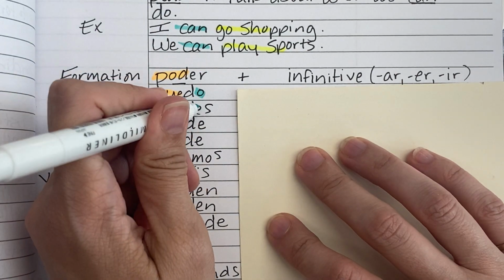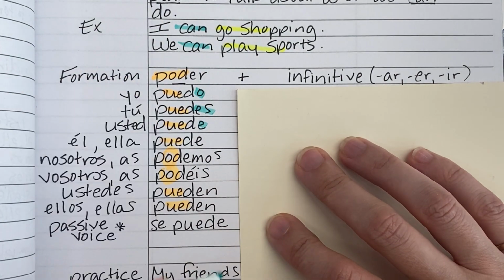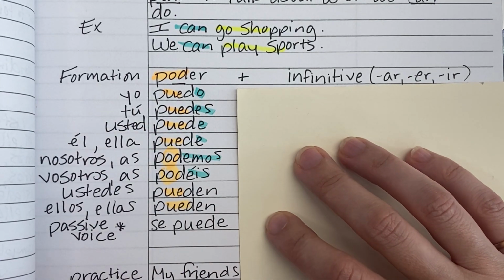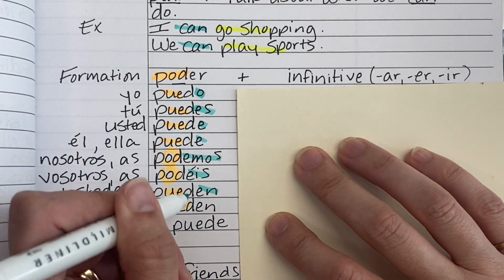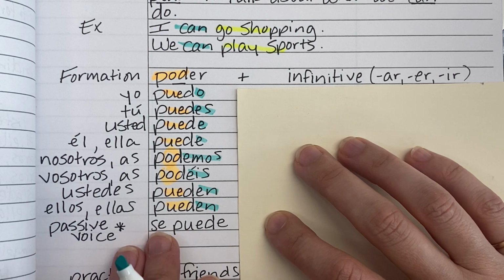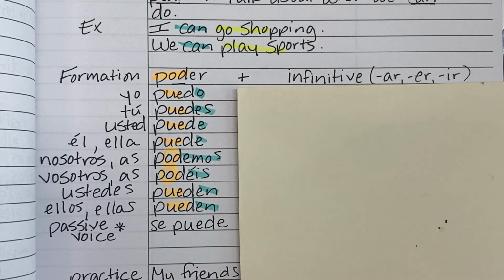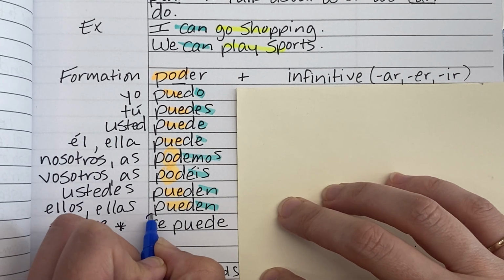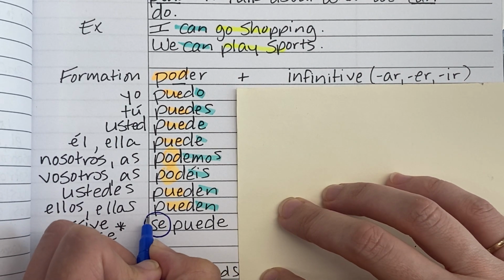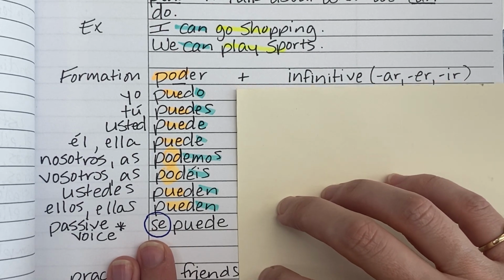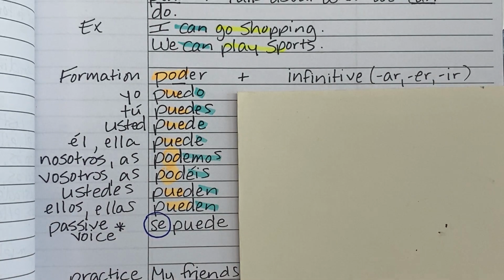I can, puedo. You can, puedes or puede. He or she can, puede. Nosotros podemos. Vosotros podéis. Ustedes pueden. Ellos, ellas pueden. Okay? And the passive voice, se puede. Se puede has the se in front of it. We've seen the se as a reflexive pronoun, but in this case, it's used differently. The passive voice is like saying in English, one can.